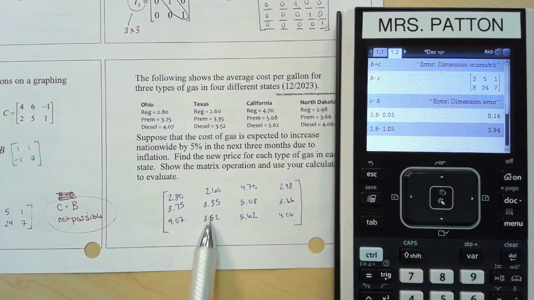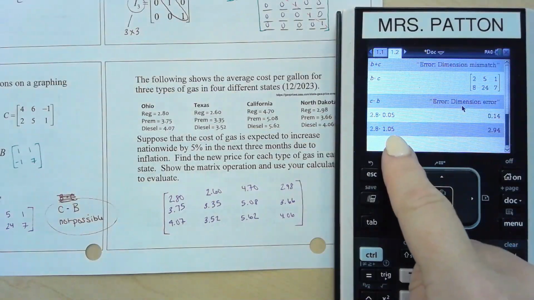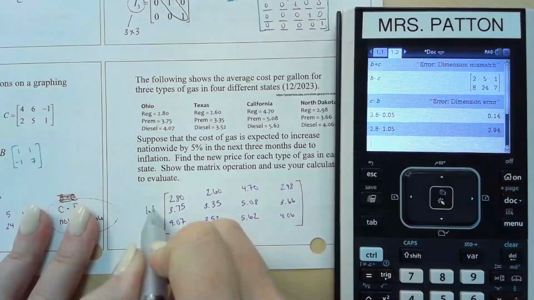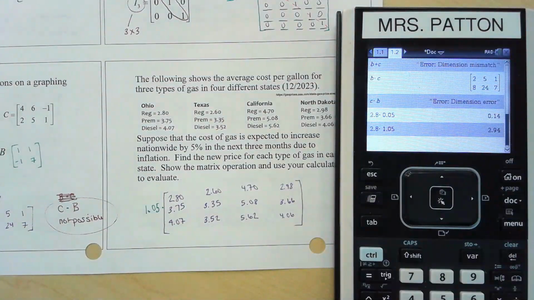And I'm going to do that with all 12 of these numbers. So in middle school in Algebra 1, we'd go through and we'd multiply all 12 by 1.05. Well, that sounds like scalar multiplication to me. I want to multiply every number in this matrix by 1.05. That's what matrices are great for, because we get to do it all at once.